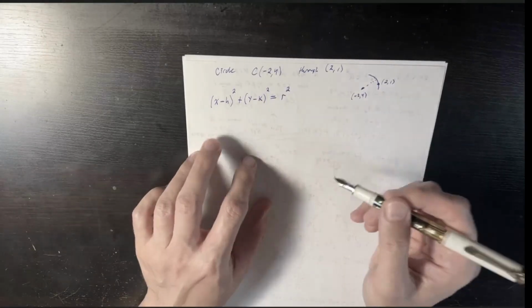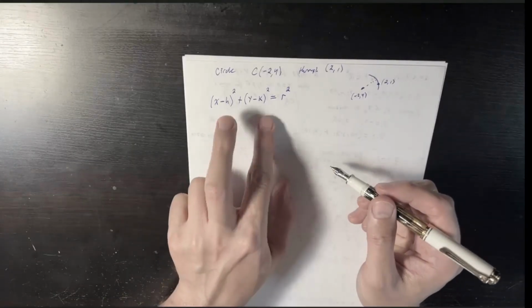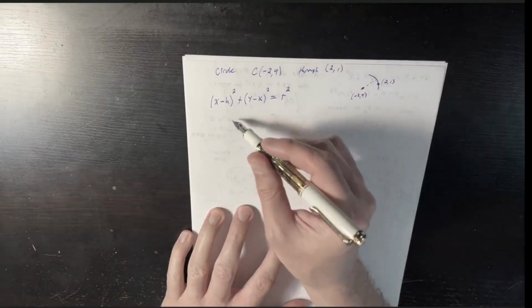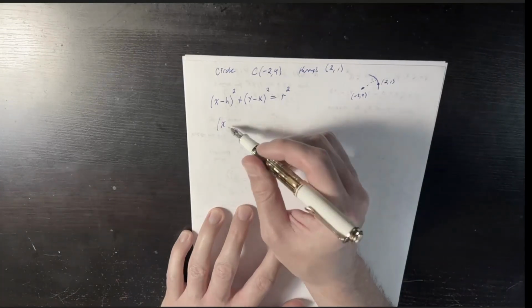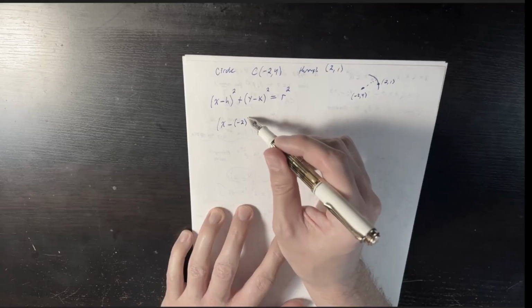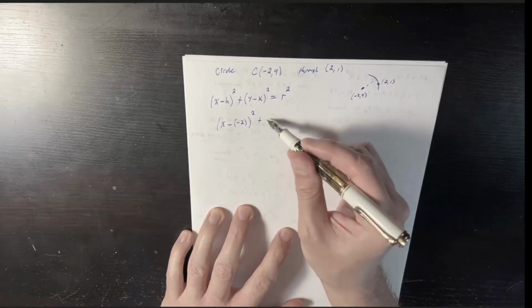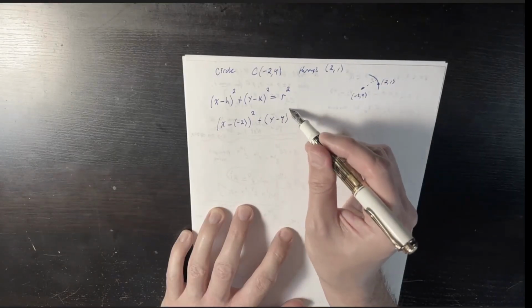Usually think of a circle equation as that, with center (h, k). So for us, when you do x minus negative 2, that cancels and gives you plus 2. When you do y minus 4, you just get that.